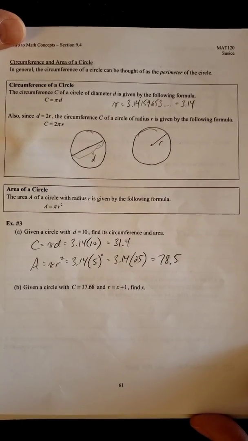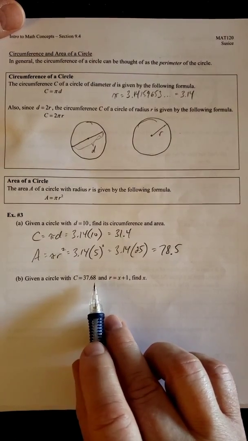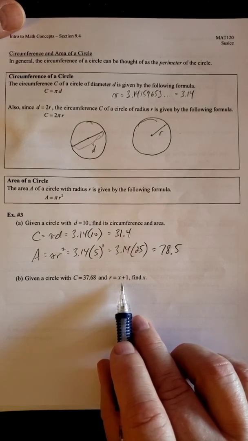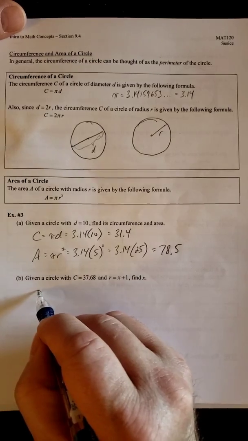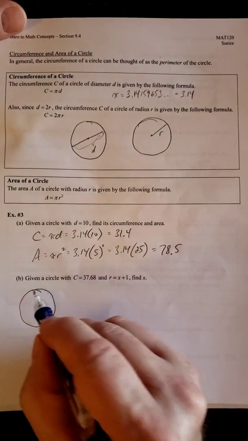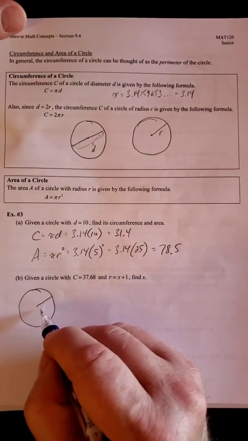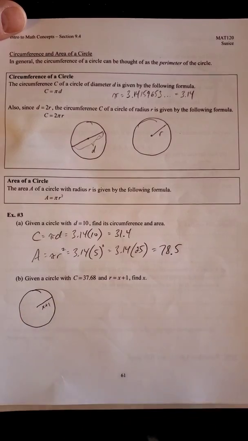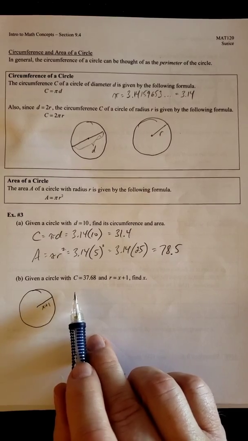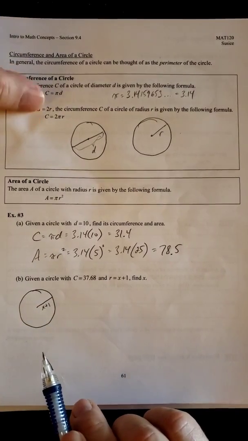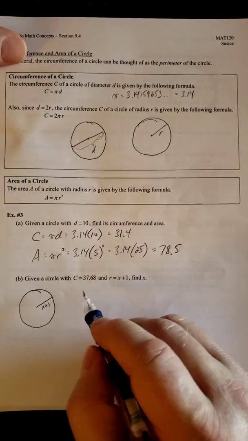Now, a little bit more applied problem. Given a circle with C equal to 37.68 and r equal to x plus 1, find x. Well, let's draw a picture. So we've got C is equal to that, and r is equal to x plus 1. We're talking about circumference, so we should be using one of these two formulas up here, and they're talking about r, so that boils it down to using C equals 2 pi r.